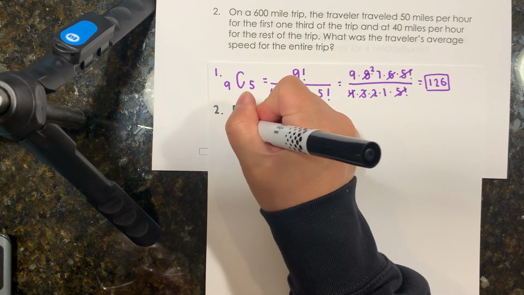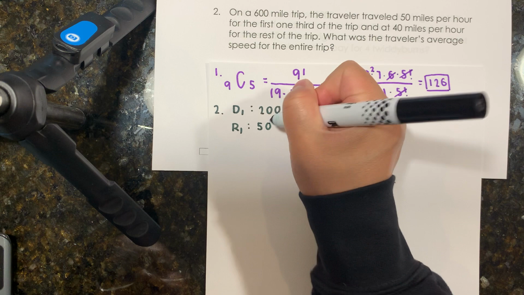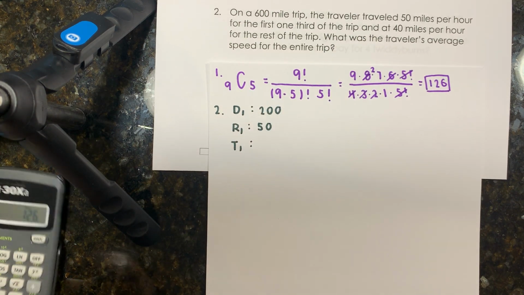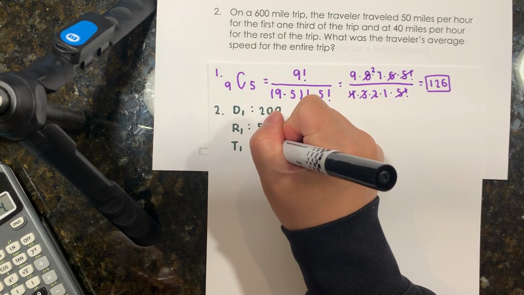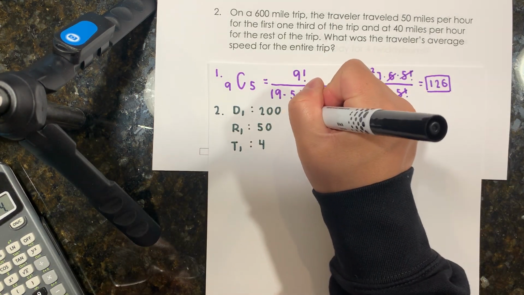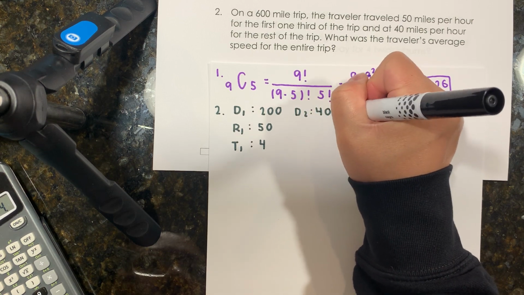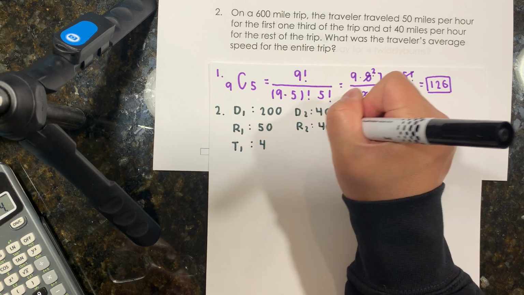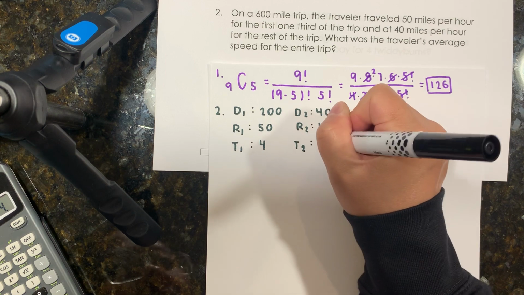And the rate would be 50. So therefore the time would be 4. Distance 2 would be the rest, so that would be 400. But this is going to be at a rate of 40. So that means time would be equal to 10.